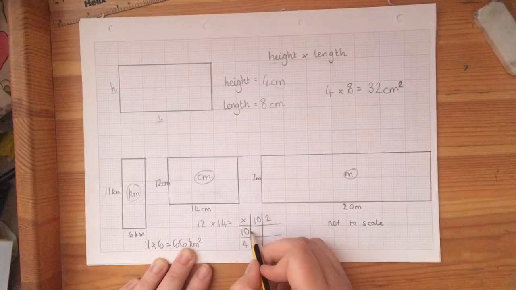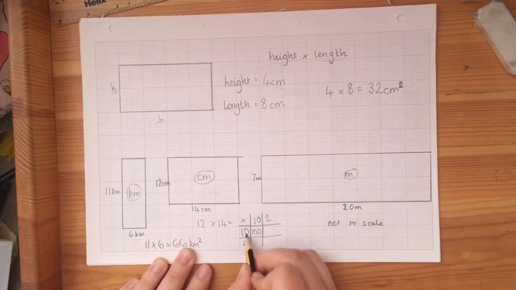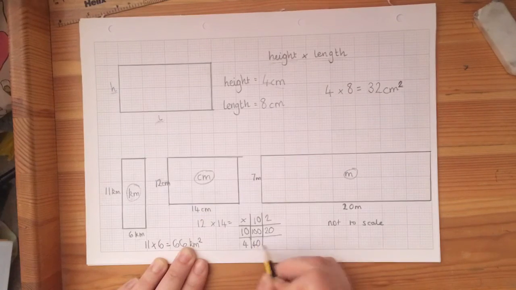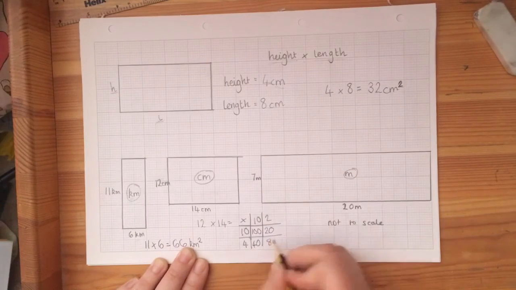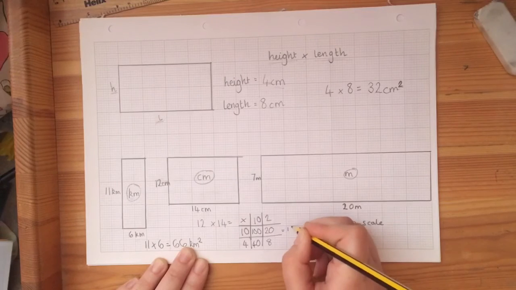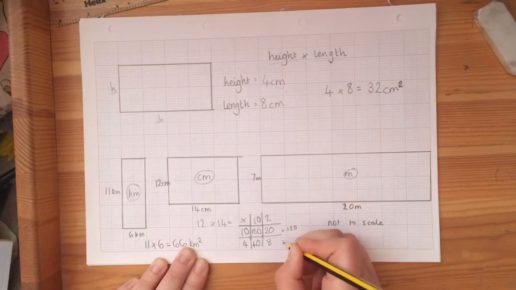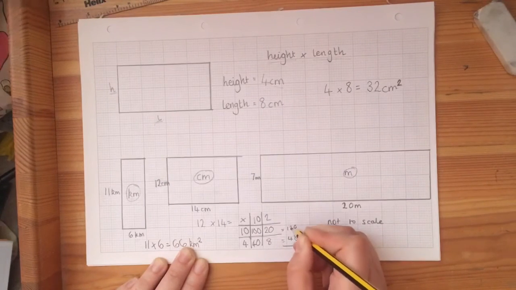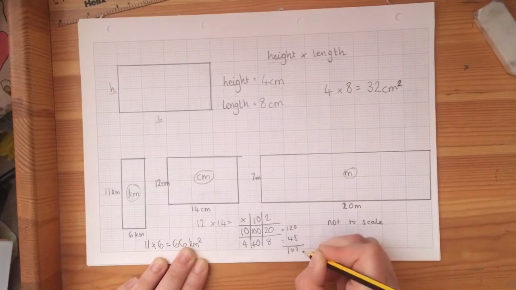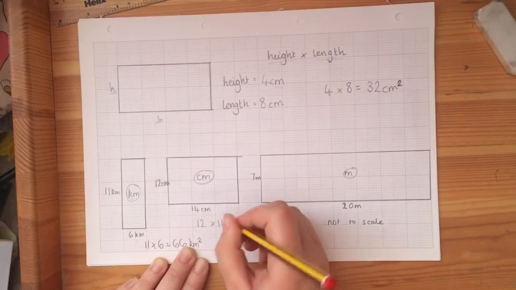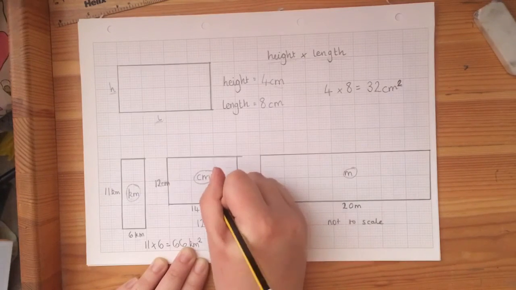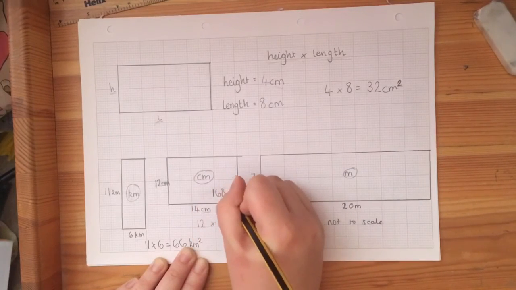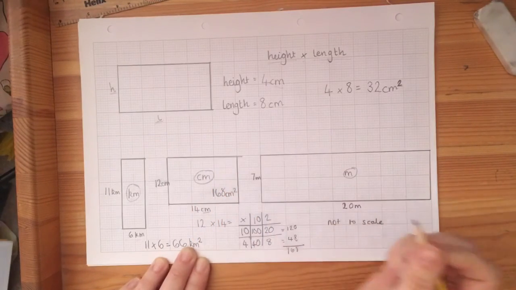So I know that 10 times 10 is 100, 10 times 2 is 20, 10 times 4 is 40, and then 4 times 2 is 8. I'm just going to add those together to make 168. So I know the total area for this one is 168, check here, centimetres squared.